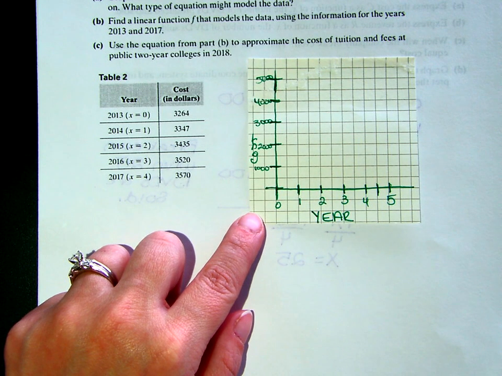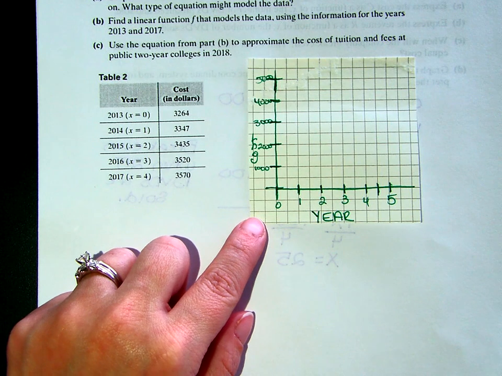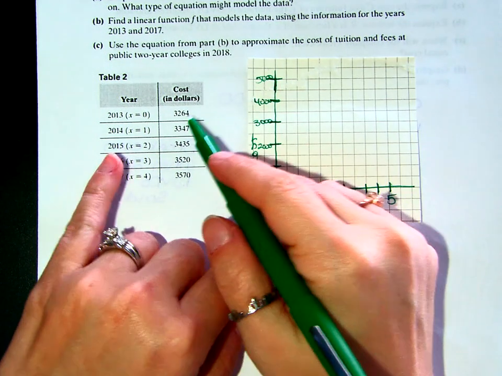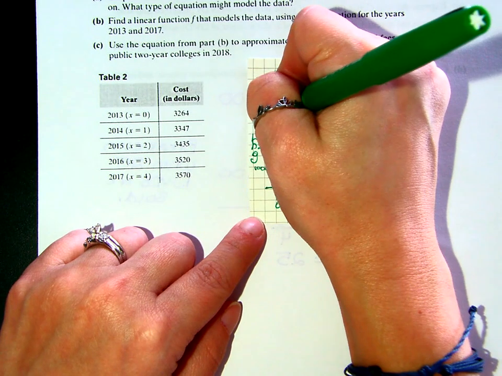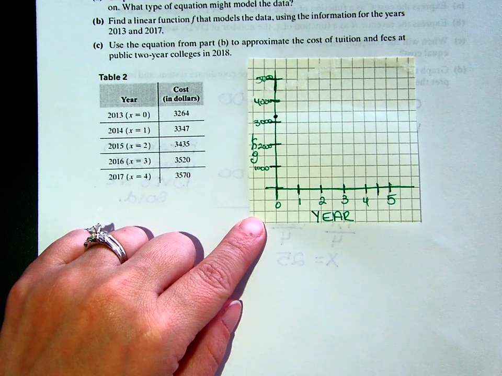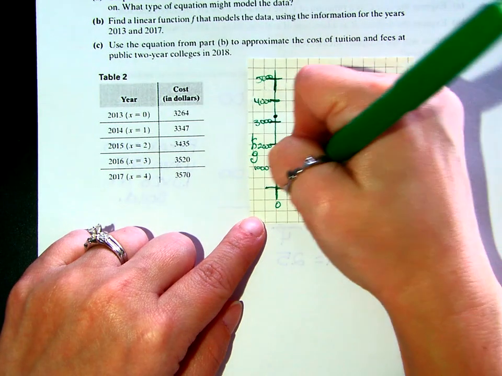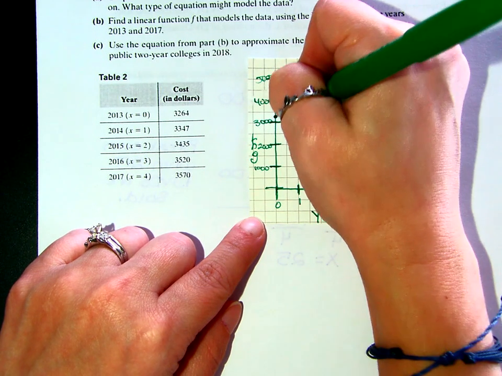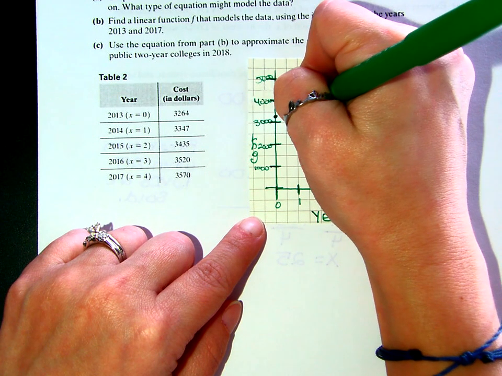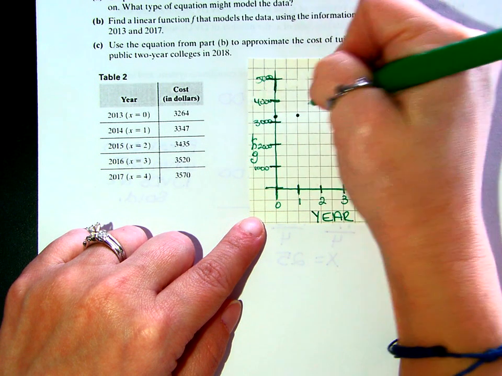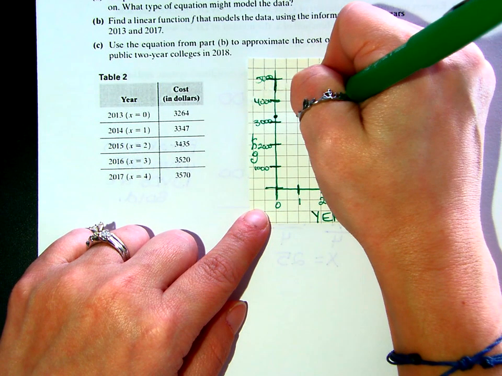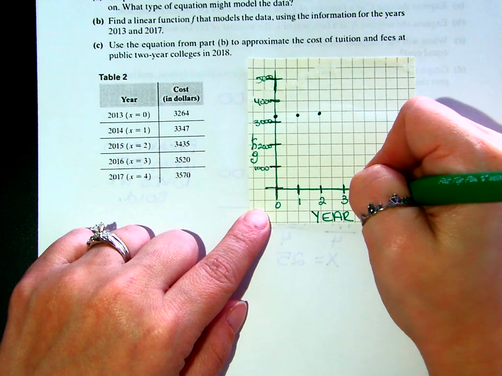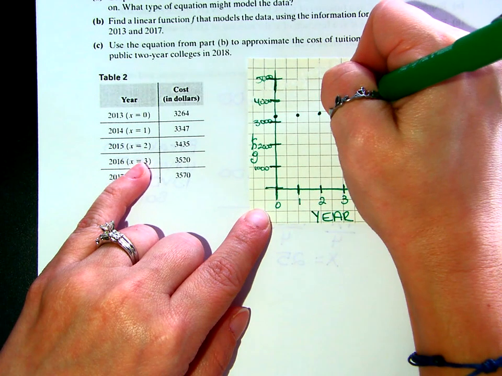So at year 0 in 2013, the cost of tuition was $3,264. So that's like halfway between halfway. In year 1, it was $3,345. So maybe a little bit higher than that last one. At year 2, it was $3,435. Year 3, it was just over halfway to 4,000. And it was a little bit higher than that in year 4.